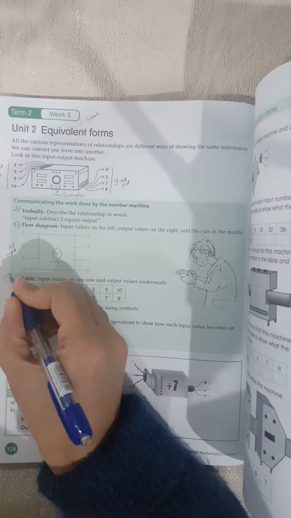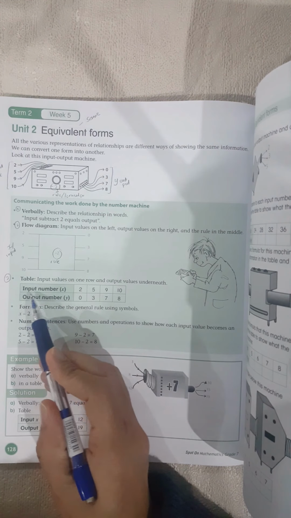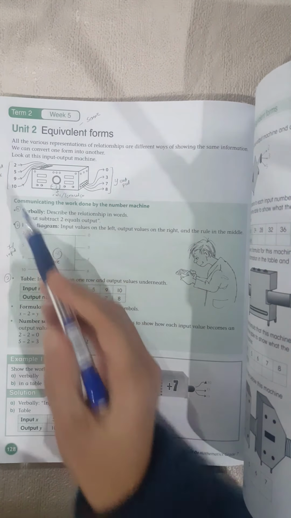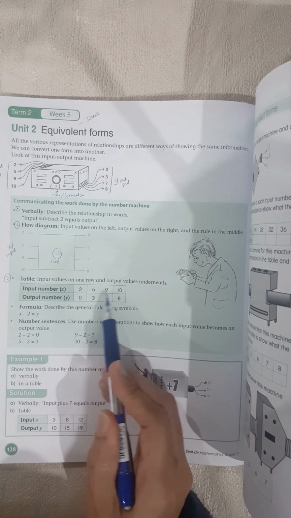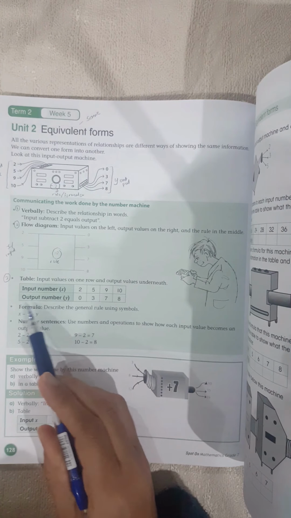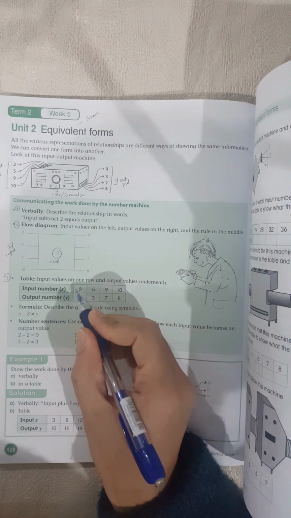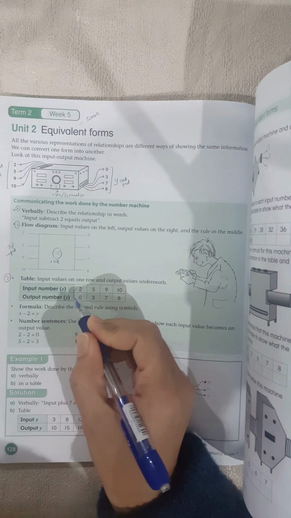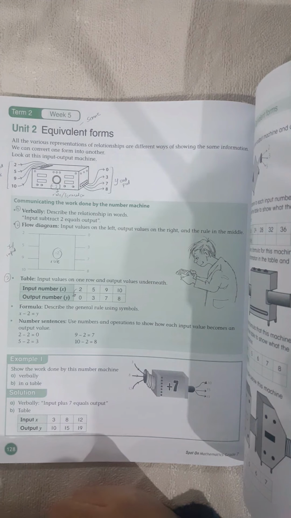So number 3, we can put it into a table. We've done all of these before, right? So we have our input number, which are these numbers. So look there, 2, 5, 9, and 10. So we've written x on the top, and then y is your output number at the bottom, right? So now your rule goes from this side down to that side. So from the top of the table to the bottom of the table, right?